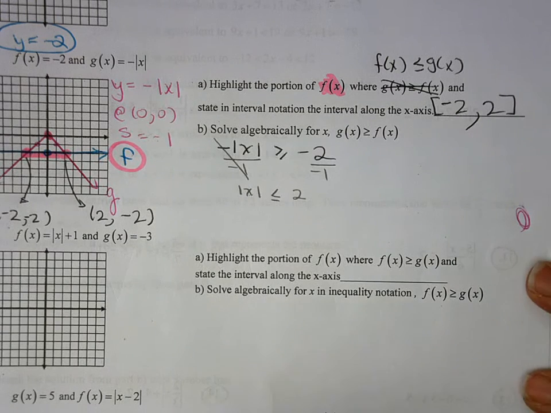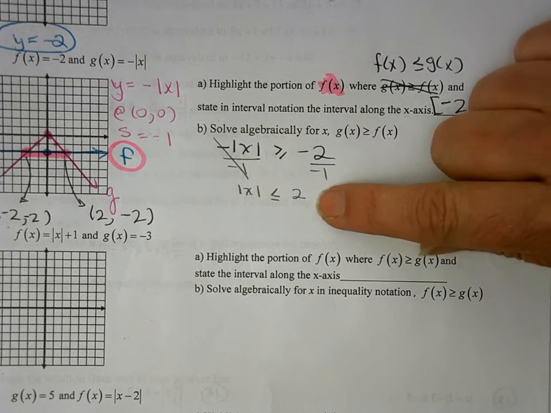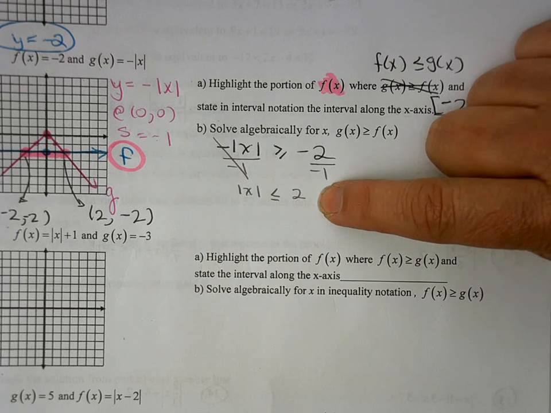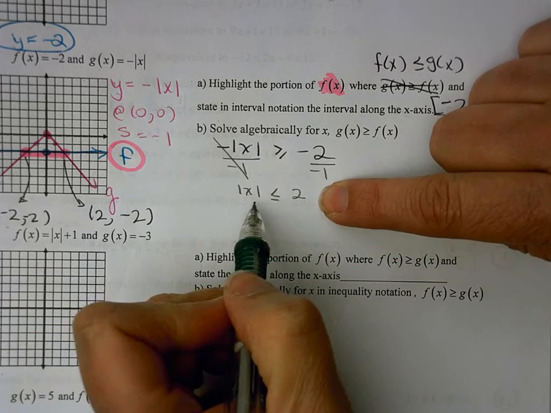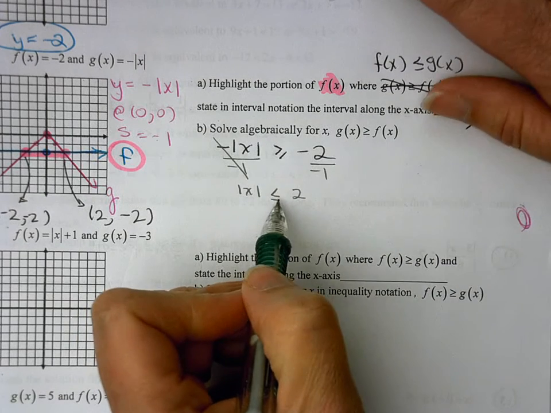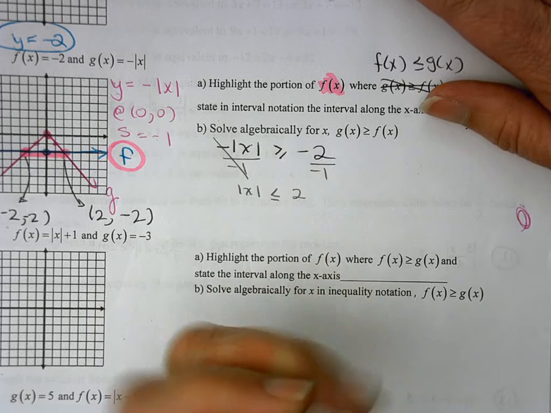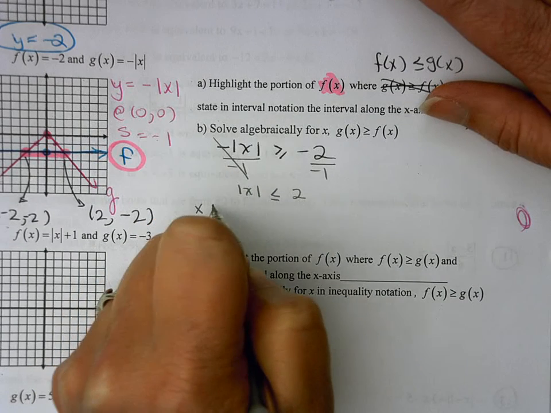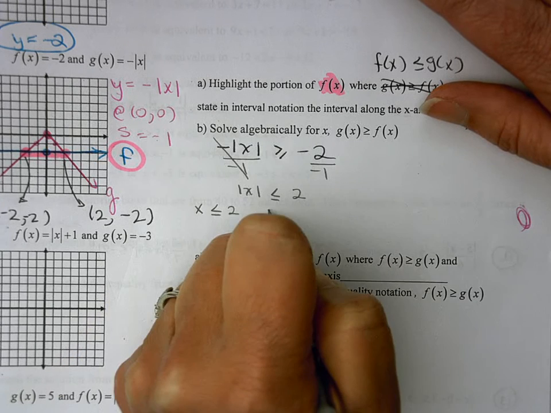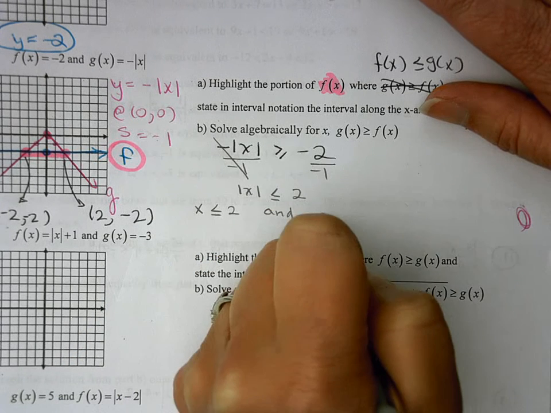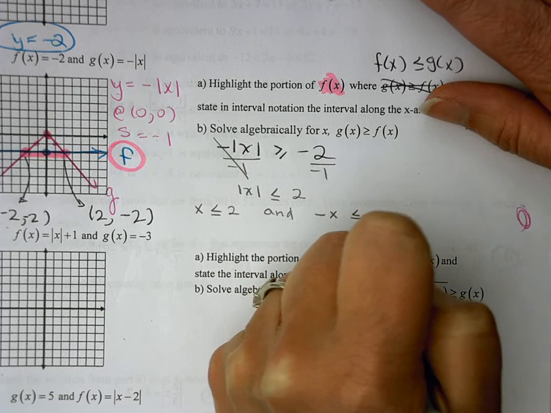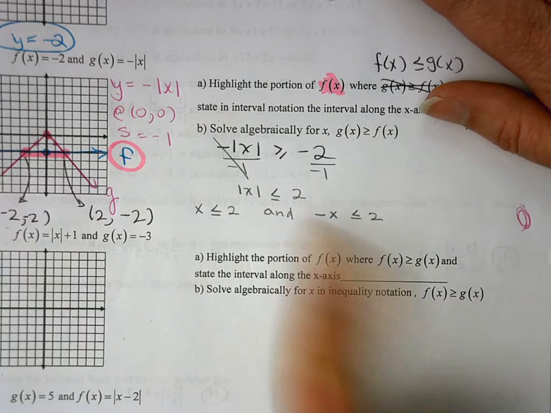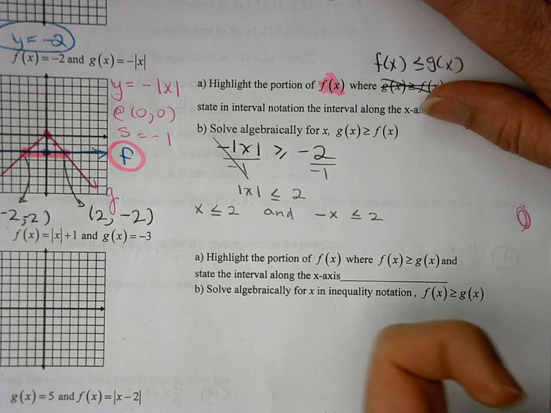So now I need to make two equations because I don't have a special case, right? It's not negative. So this is a less than, and less than is "and." So I'm going to have x is less than or equal to 2 and -x is also less than or equal to 2, right? Less than is "and," and then solve the equation.